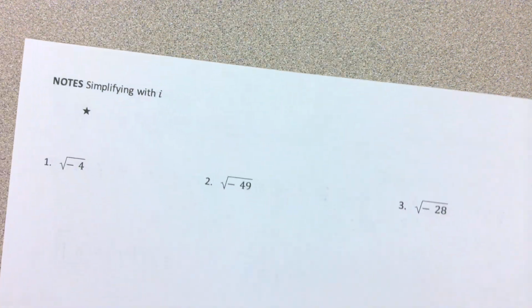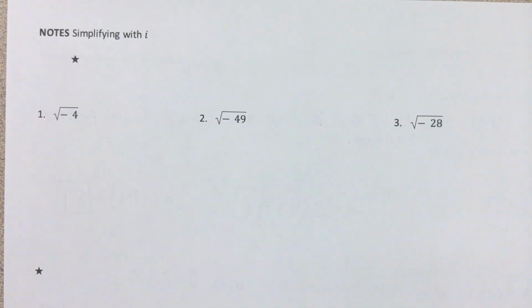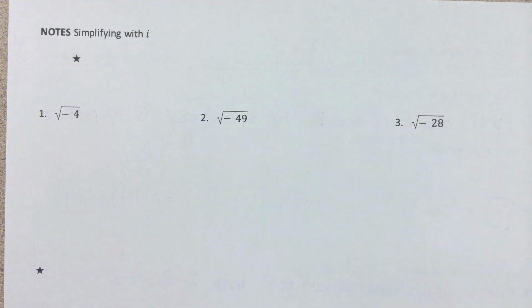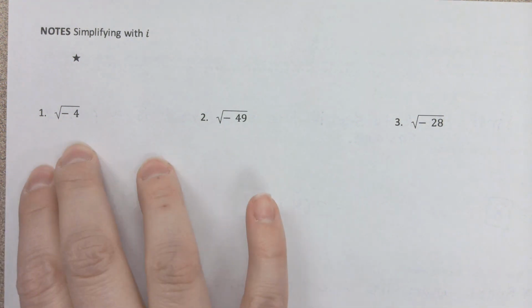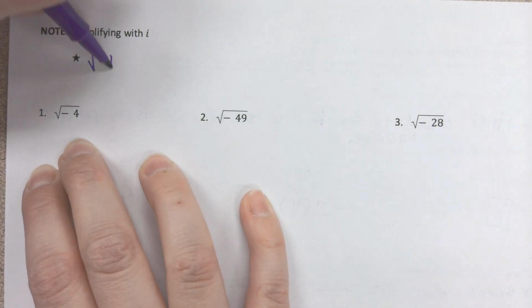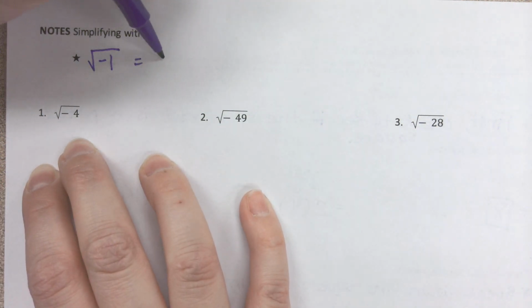This concept is new to everybody in this room. Simplifying with i. i in math is actually not a letter. It is a number, just like pi. Pi is a Greek letter, but it's actually a number in math. Same idea here. It stands for the square root of negative 1.